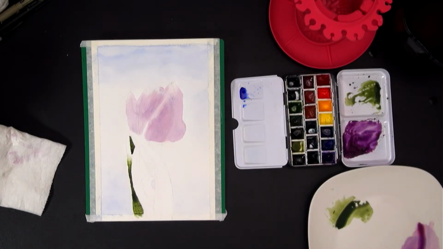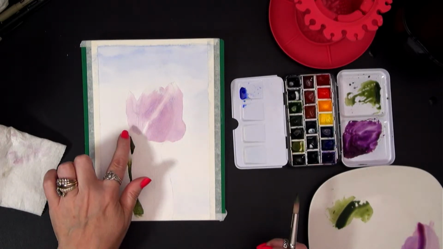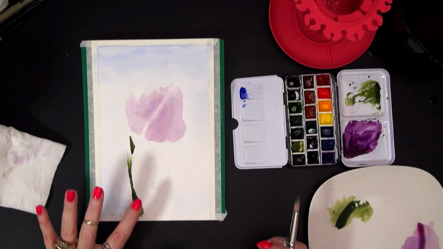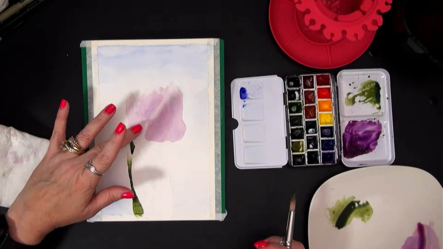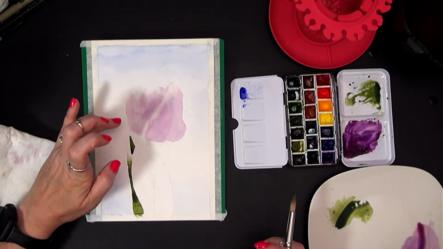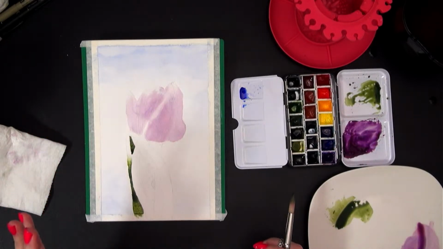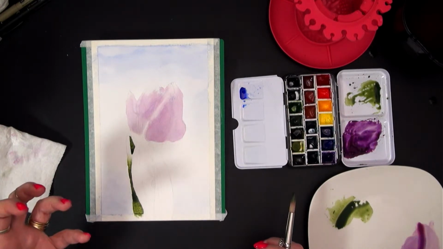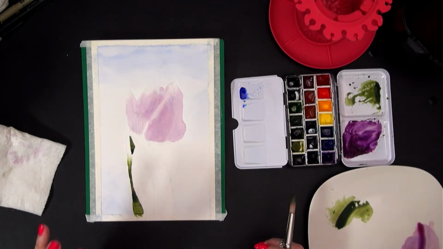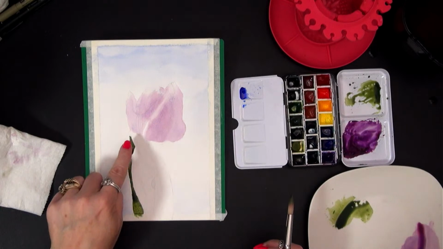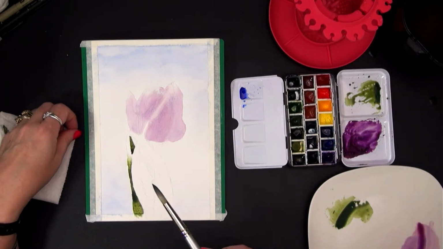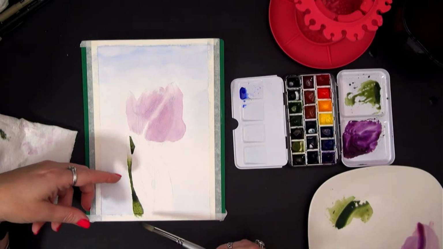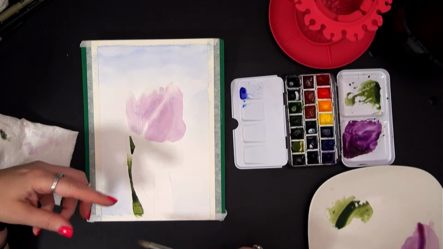All right. So next, I think I can also do this leaf here because it's not really touching anything. I just have to be really careful as I get near my flower, because my flower up here is not soaking wet, but it is still very much damp, and it will bleed if I touch that space. So I'm going to want to be careful up there. But for that, I want the same type of green, but I want it much lighter.